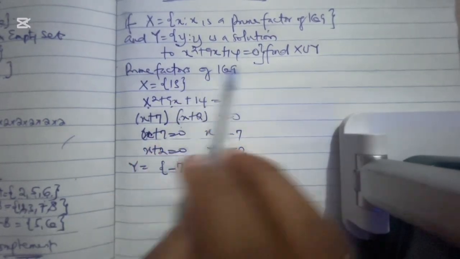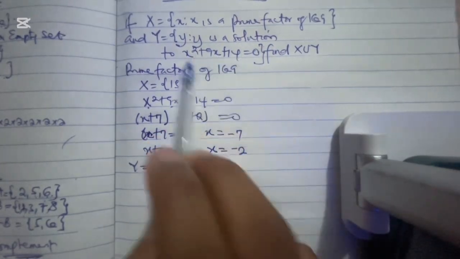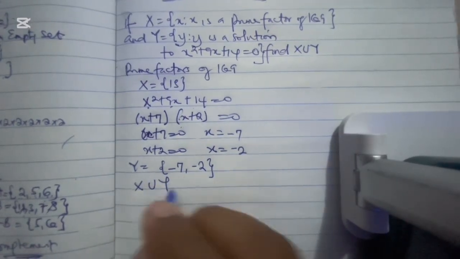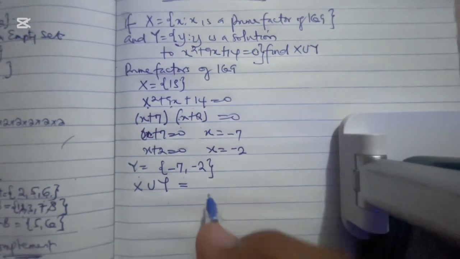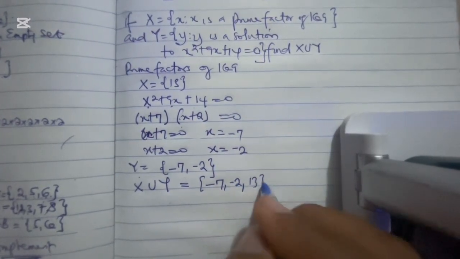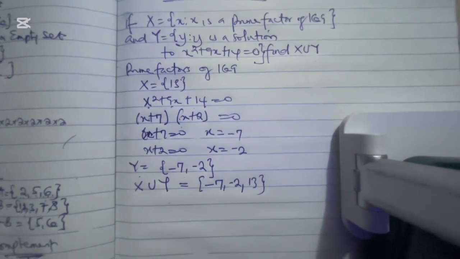So there is a solution of this. It means that you have to solve this equation, and solving it, you're having minus 7 and minus 2. All right, so x union y will be the combination of set x and set y. So it means that you have minus 7, minus 2 and 13. All right, so this is the union of x and y.